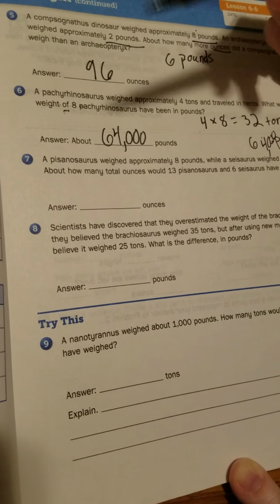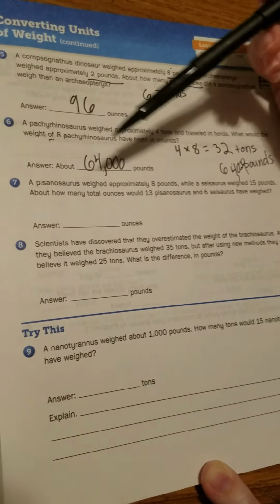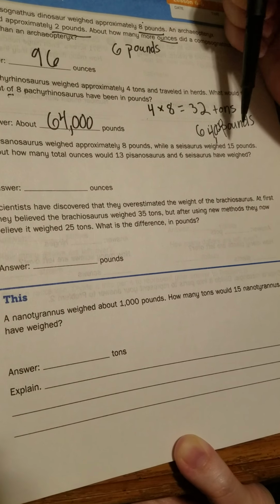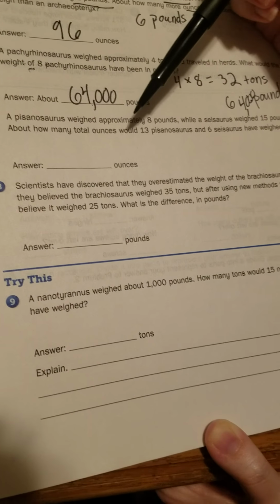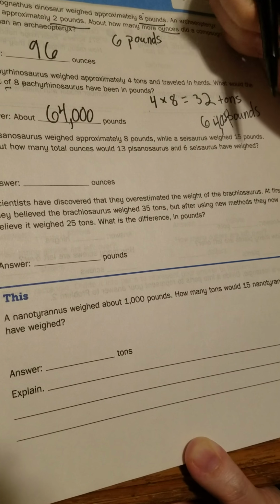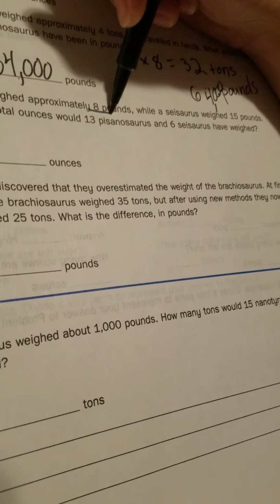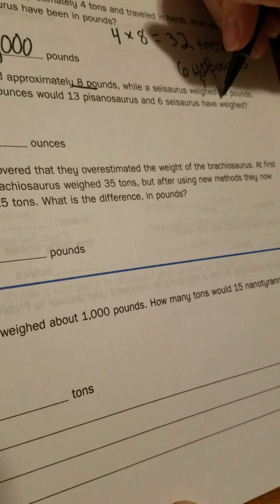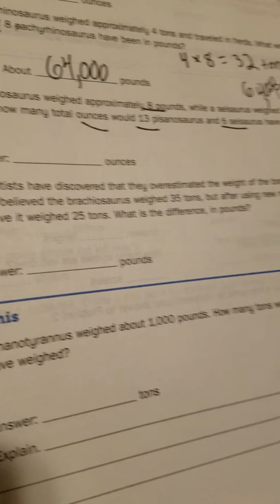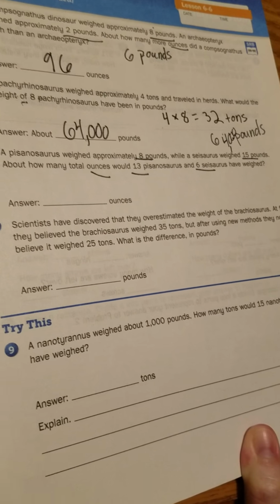Ready? Okay. Number 7. A Pythsaurus weighed approximately 8 pounds, while a Sicerus weighed 15 pounds. How many total ounces would 13 Pythsaurus and 6 Sicerus have weighed? I don't think these are real dinosaurs. But, so, we know the first one weighs 8 pounds by just one. The other one weighed 15. And we're looking at ounces for 13 and 6, okay? So I'm just underlining the important information in my paper.